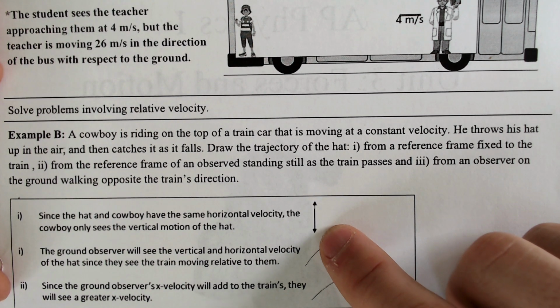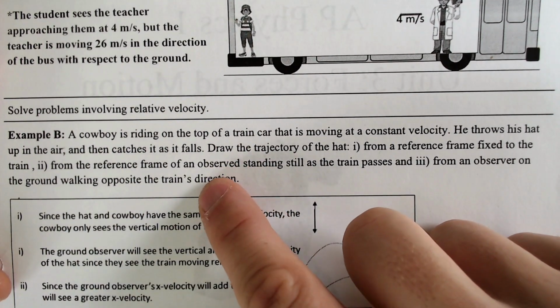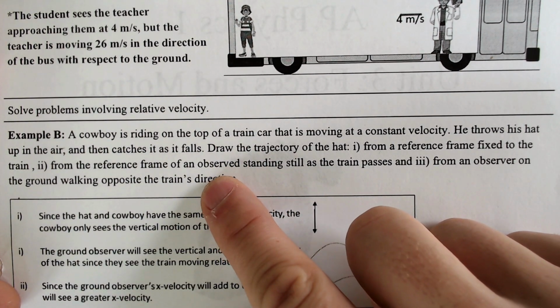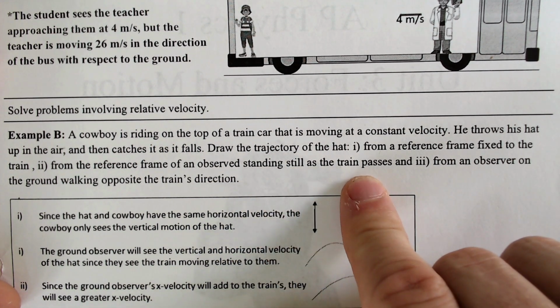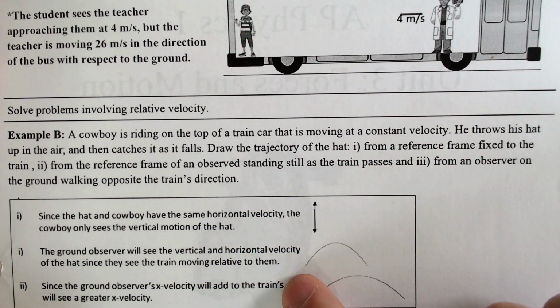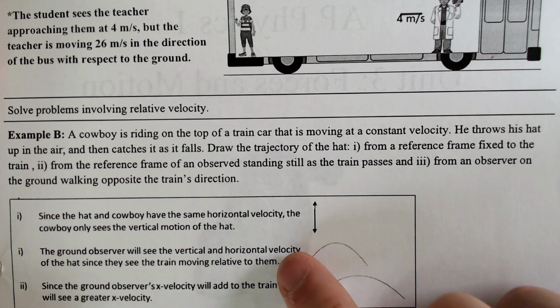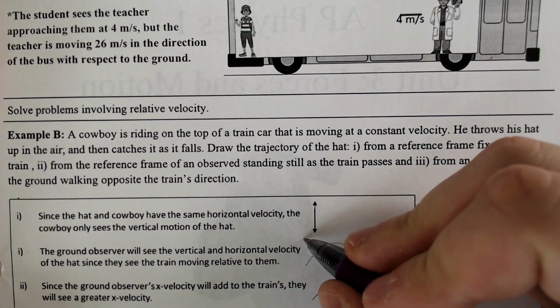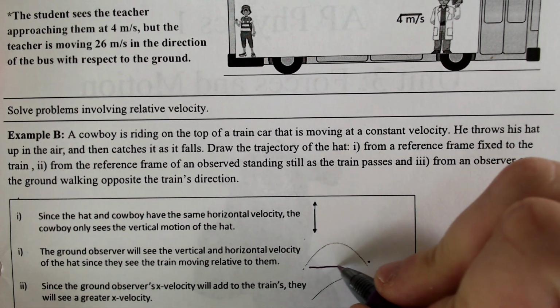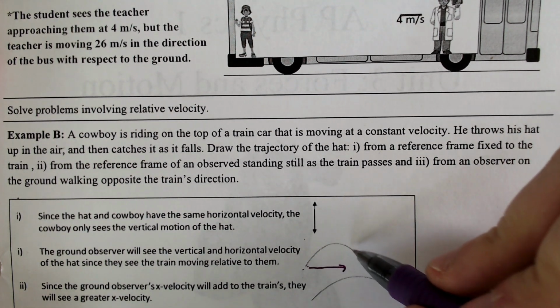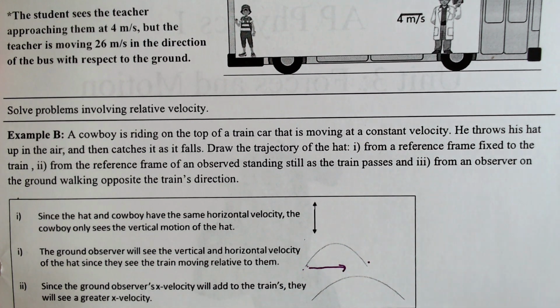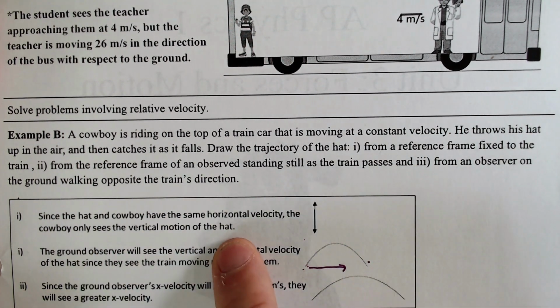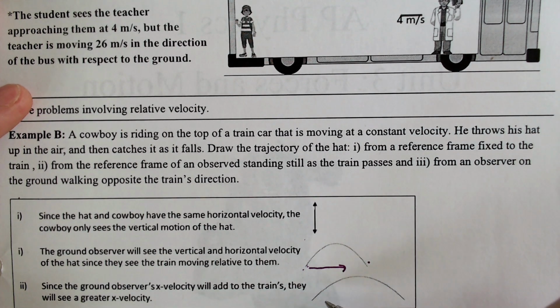But if we think about it from a frame of reference where there is an observer watching the train as it passes, then that hat would appear to go up and down while the train is moving. So from them, the hat went up and then back down, but because the train is moving this way, the hat would appear to have this arch. And if the observer was walking in the opposite direction, that train would appear to be moving even faster, and that arch would get even bigger, which is kind of neat.